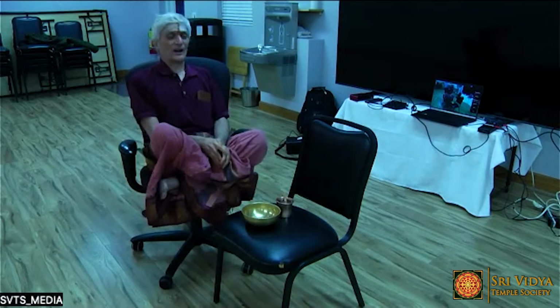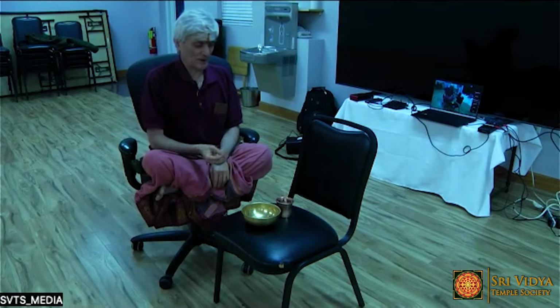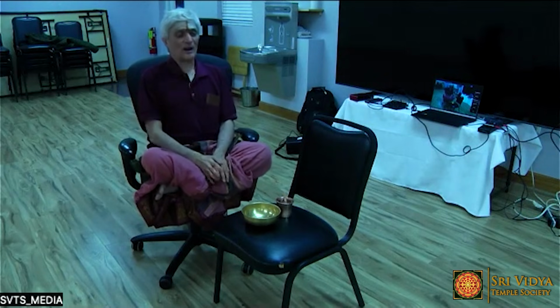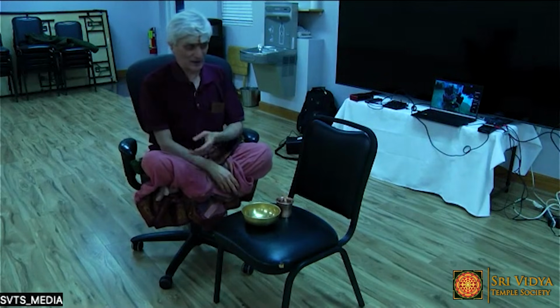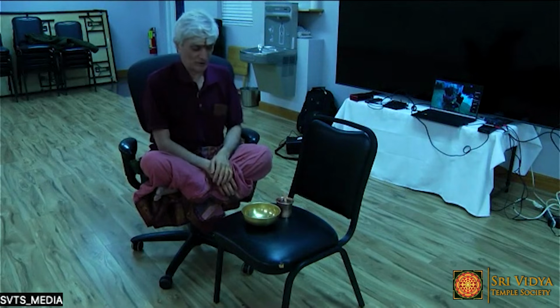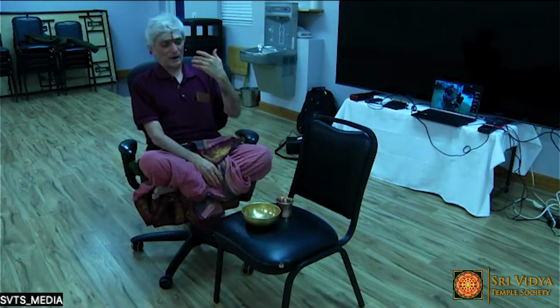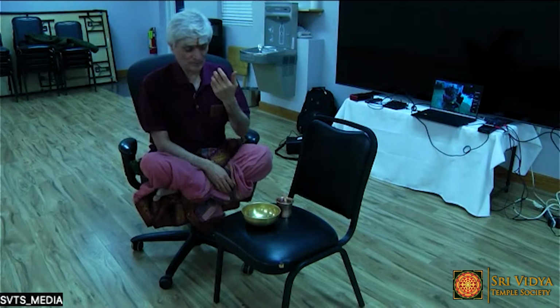Sandhyaye Namaha. Each direction, each deity. Sandhyaye Namaha, Savitri Namaha, Gayatri Namaha, Saraswatye Namaha, Sarvabhyo Devatabhyo Namaha, Devebhyo Namaha, Rishibhyo Namaha, Munibhyo Namaha.